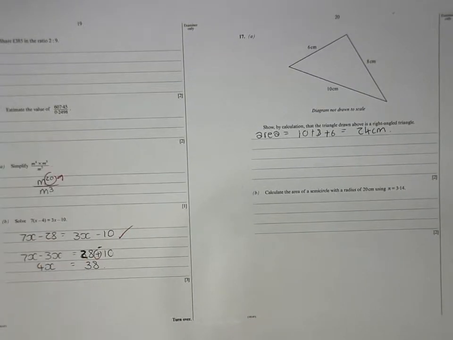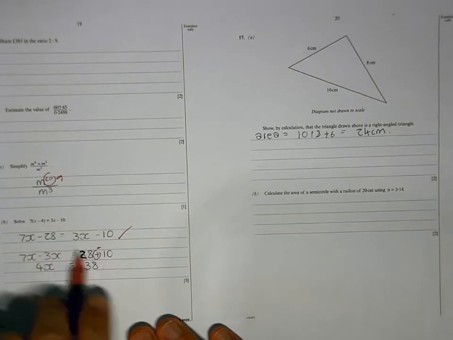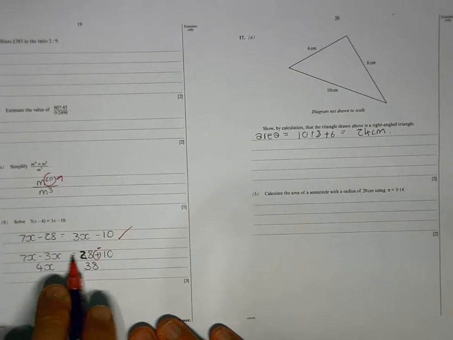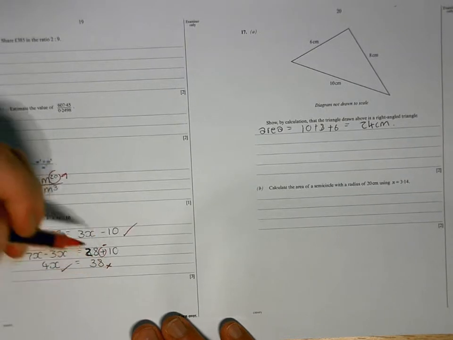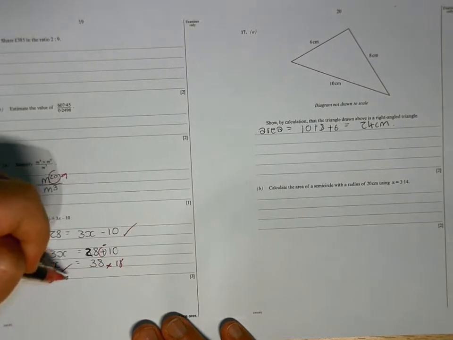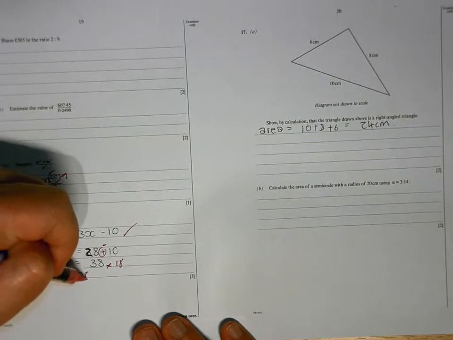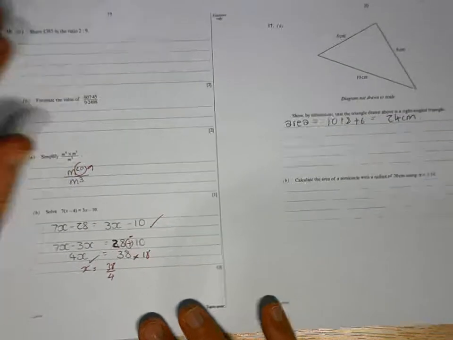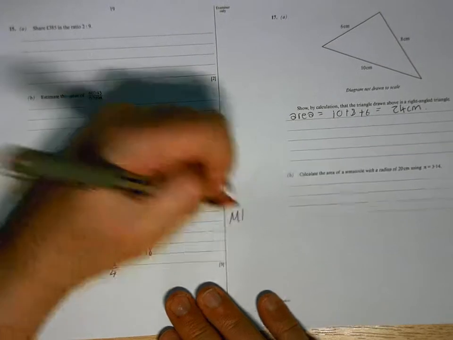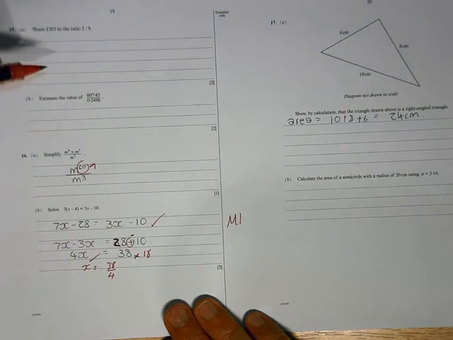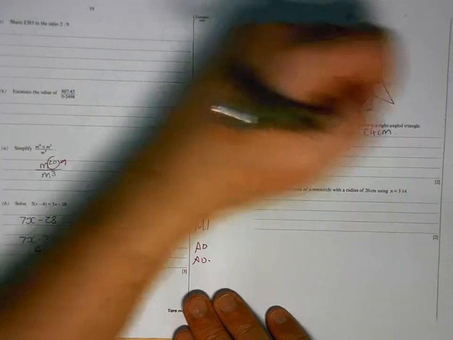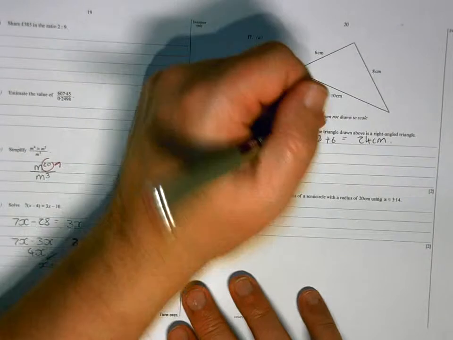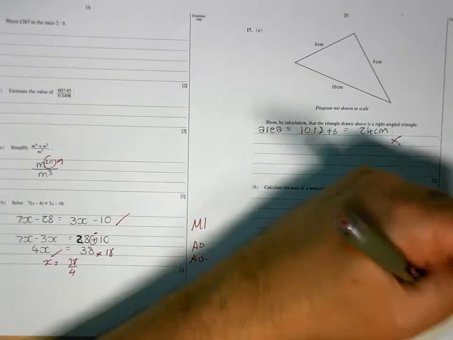That should still be a minus sign. It's still on that side of the equals. That one becomes a positive because you've got to add 28. So 4x should equal 18, and x should then equal, for you, 38 over 4. So 1 mark for that, and then you've got 2 mistakes after that. This is a Pythagoras rule question, which we haven't done for a while. That's not how you do it. 1 for that page then.